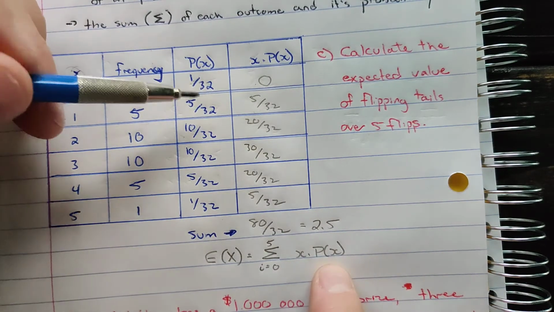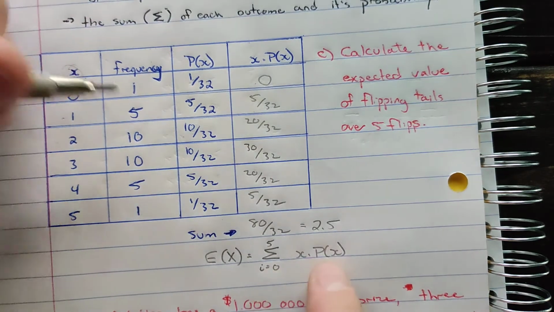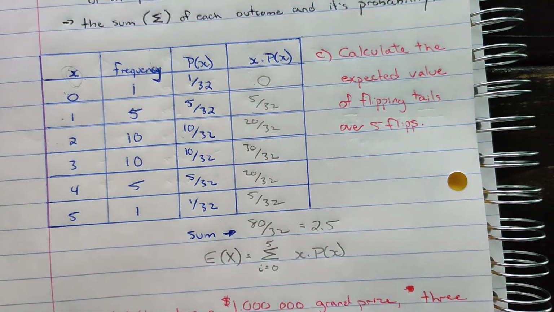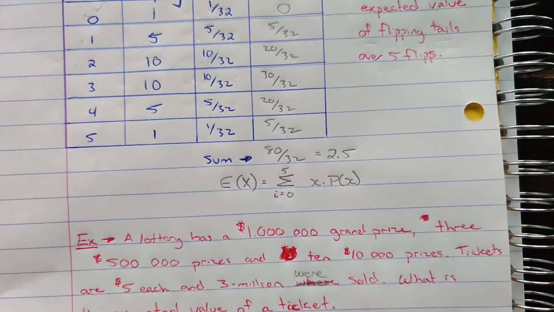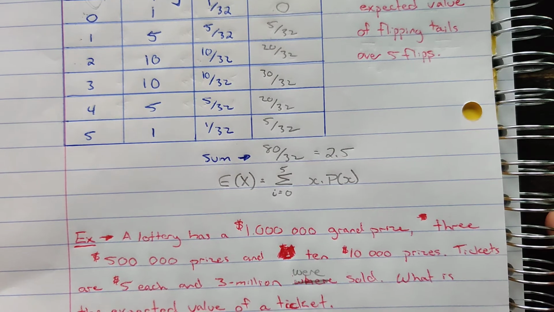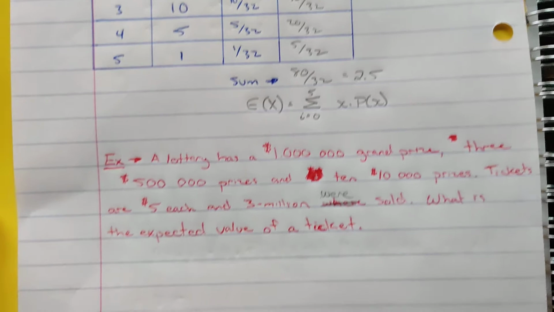1 times the probability of 1 tail, 2 times the probability of 2 tails. And this just means you're adding them all up. It's just a short notation for adding. So when we're flipping these coins, we're looking at that 2.5 as our expected value.